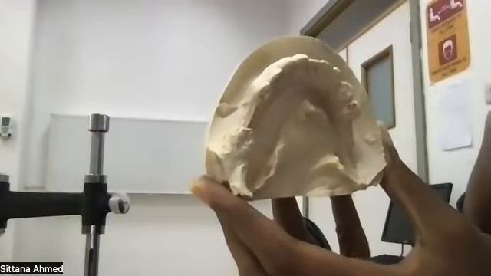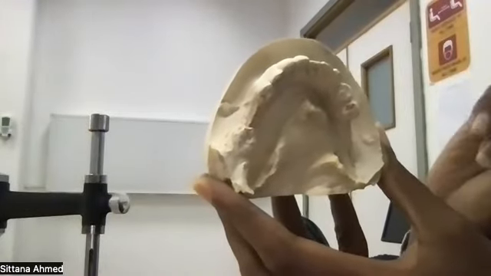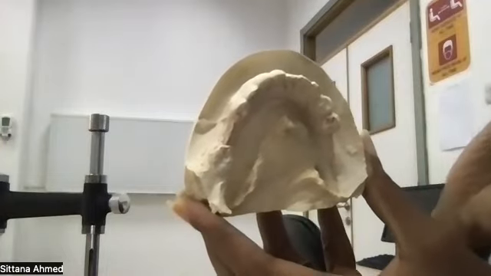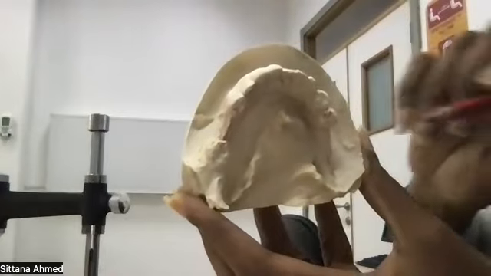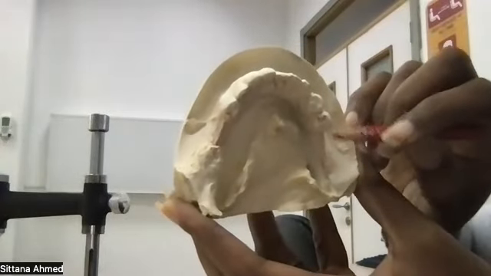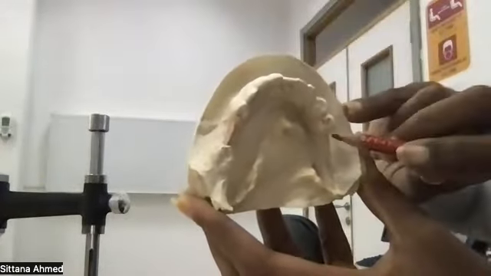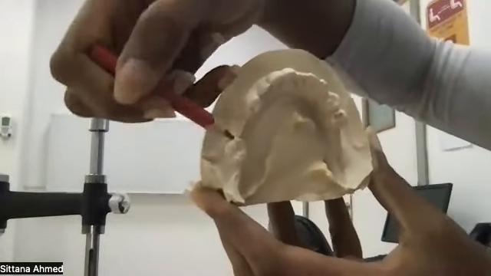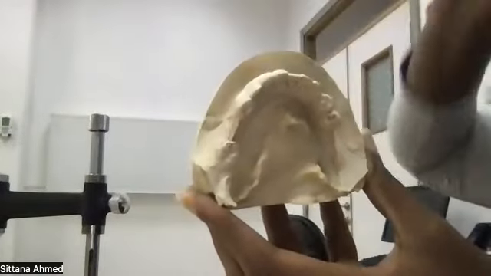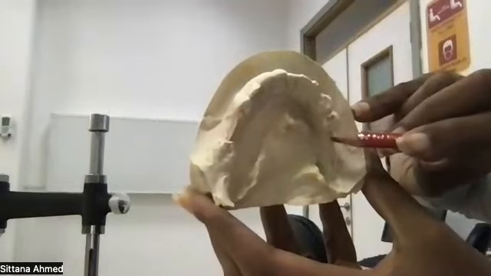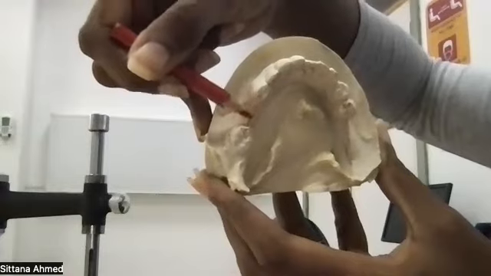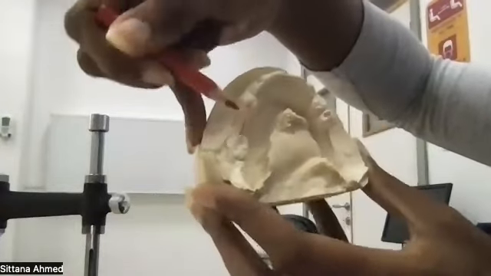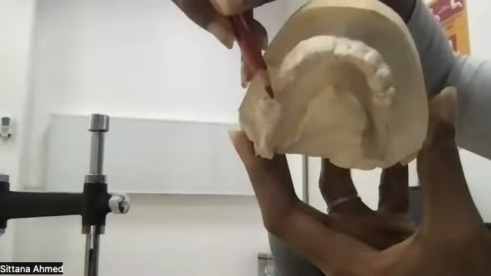Then I need to make the guide planes. How many guide planes do I need here? 1, 2, 3. How did I determine there are 3? It's the proximal surface next to each edentulous area. Here I have 1 proximal surface next to this edentulous area. And here next to the edentulous area, I have 2 surfaces, which is the distal of this and the mesial of that.